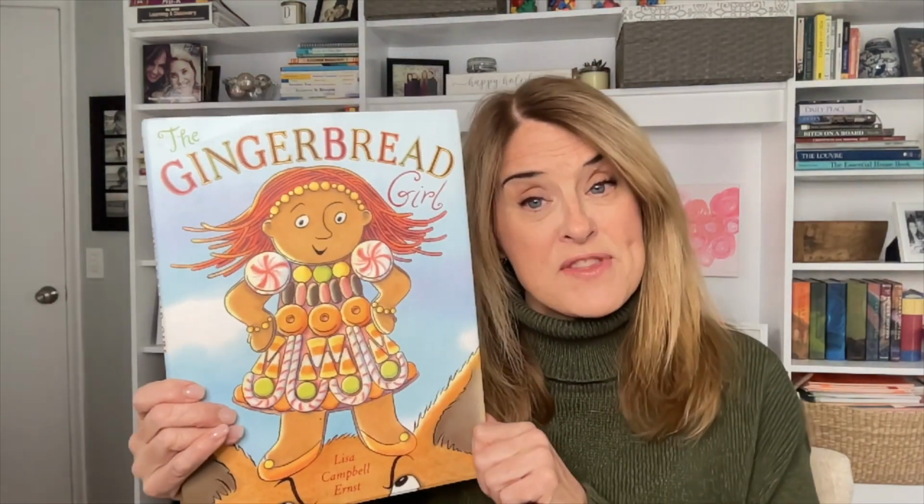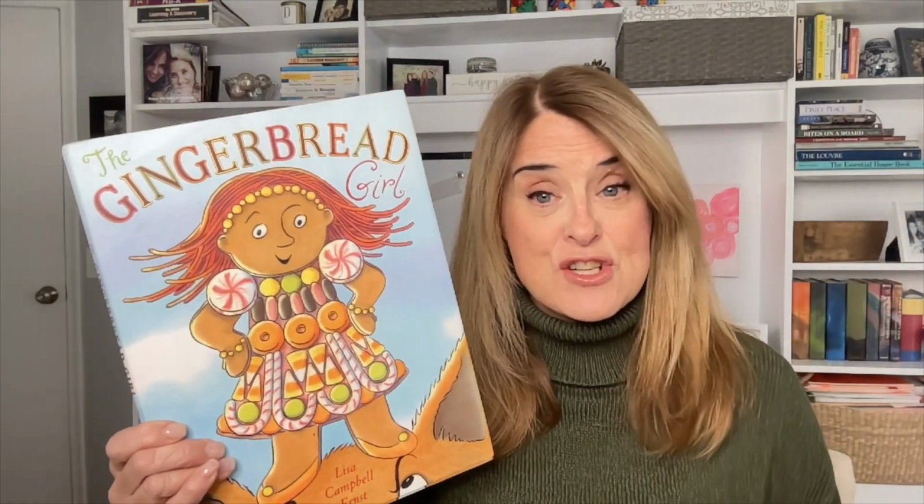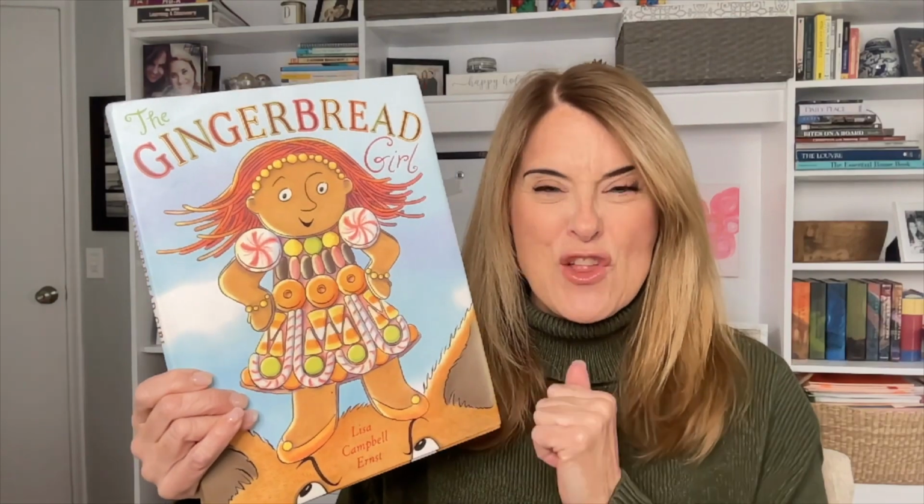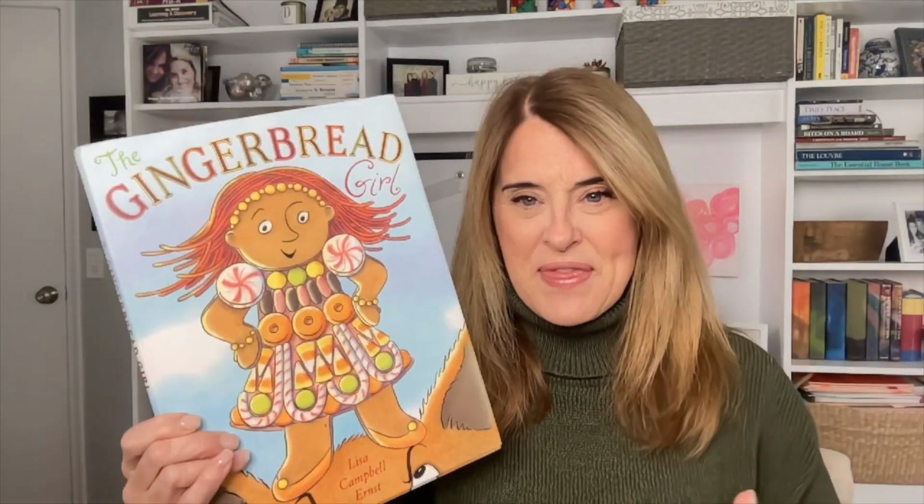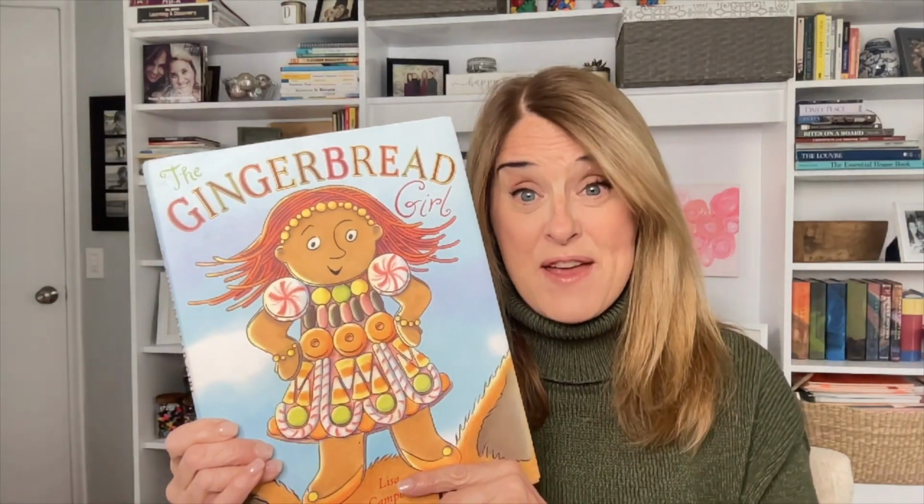At story time later in the day, I read The Gingerbread Girl. The first gingerbread story, the fox eats the gingerbread man. I hope I'm not giving anything away, but you'll like the ending of this one. It's a similar tale, but I think the ending's a lot more satisfying for the kids.